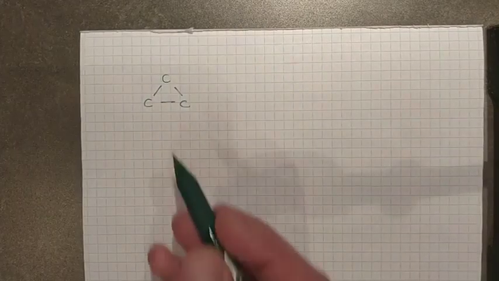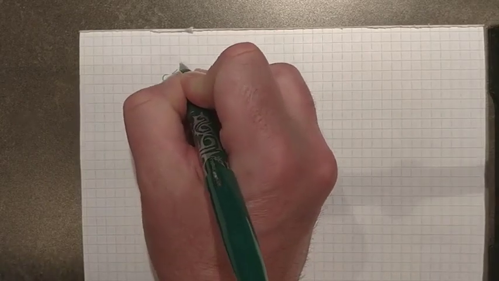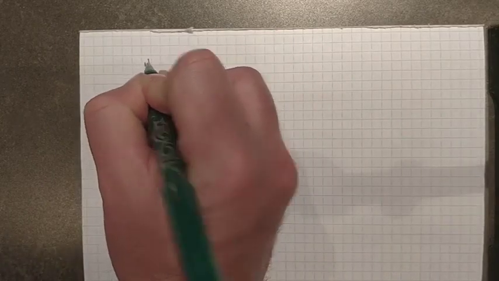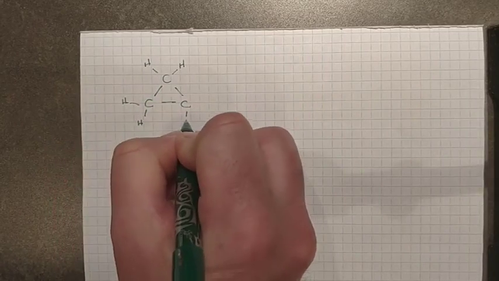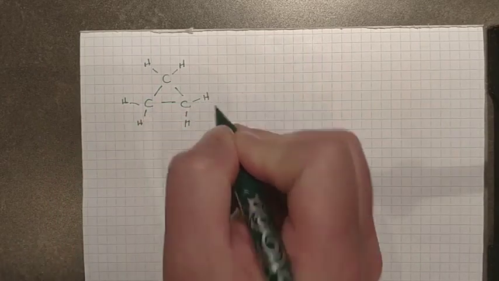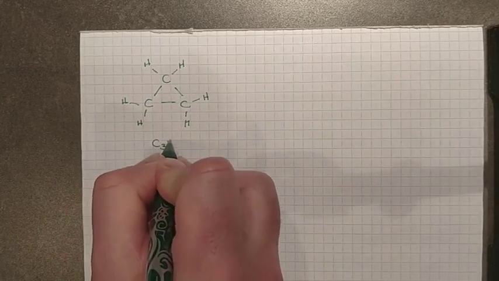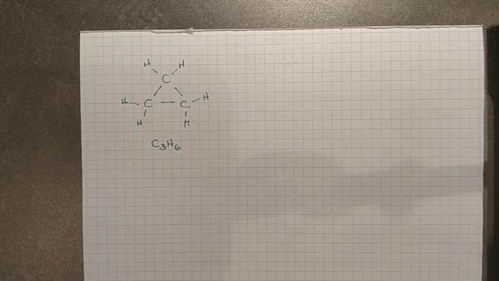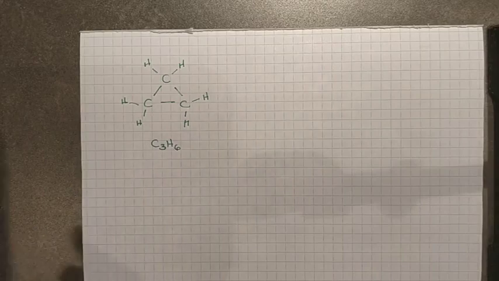And so each carbon has to have 4 bonds, so I need 2 hydrogens to satisfy this one, 2 hydrogens to satisfy this one, and 2 hydrogens to satisfy that one. And so you can see the C3H6, or the CnH2n empirical formula, for our cyclic hydrocarbons.